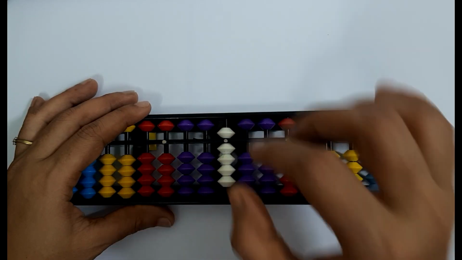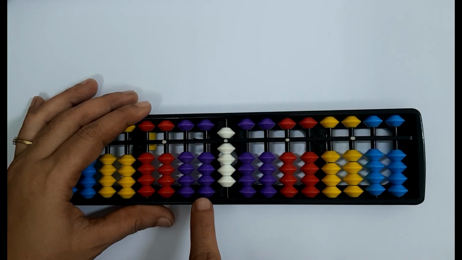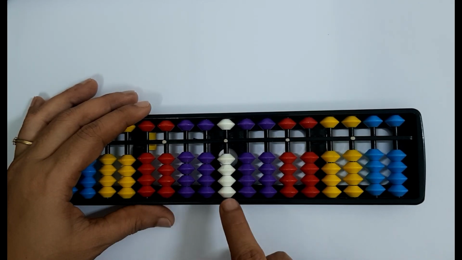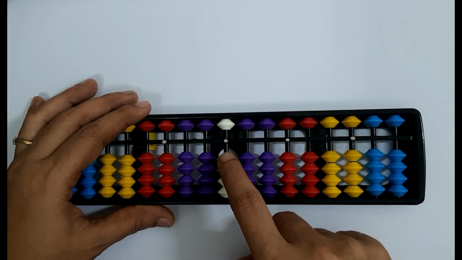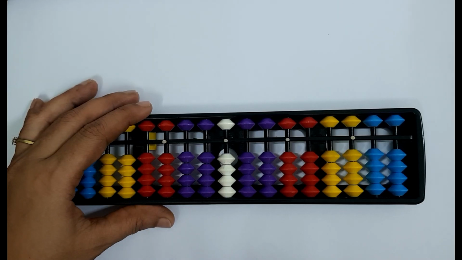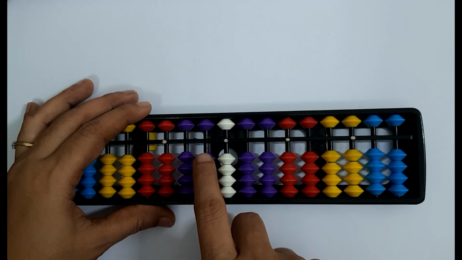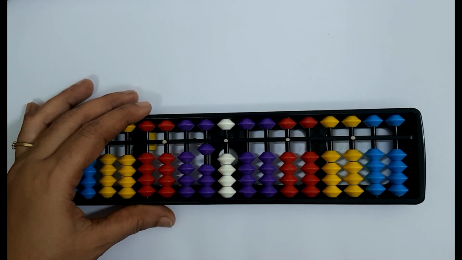8 and 9, right. This is our unit rod, this is the tens rod, this is the hundreds rod, right. At the ones rod, the bead value of each lower bead is 1 and the bead value of the upper bead is 5. If we go to the tens rod, the bead value of each lower bead will be 10, right.